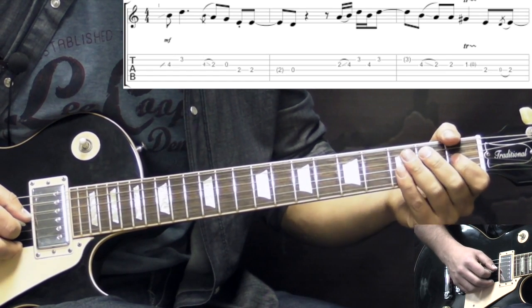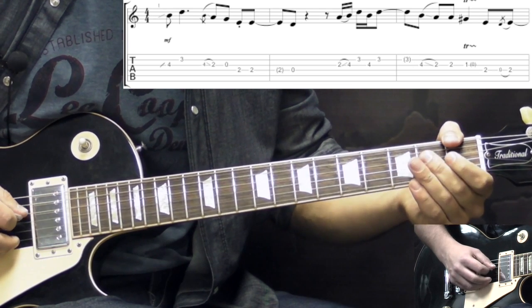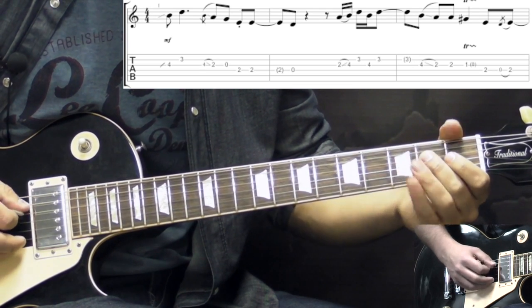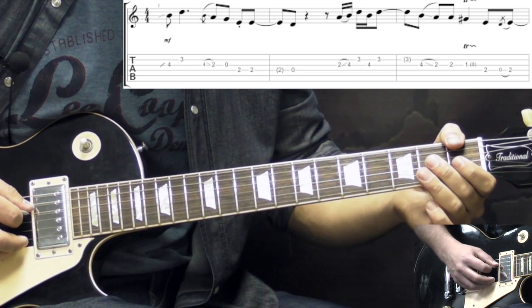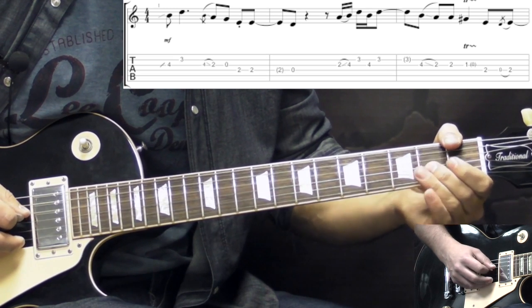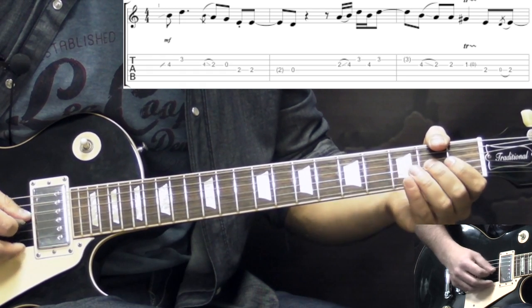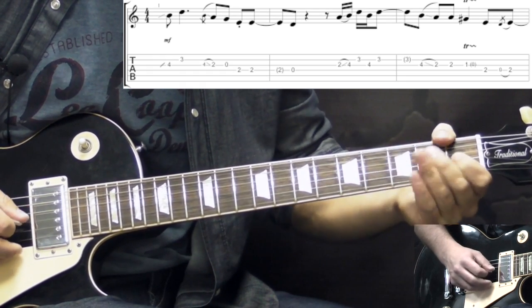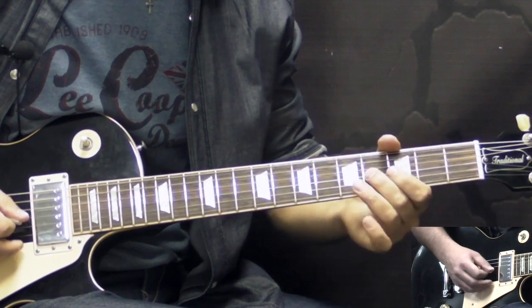Then we have a little trill between open and 1st fret on the G string. And then we play on the D string, 2nd fret. Then we have a grace note, so it's a quick hammer on from open to the 2nd fret. And then again the pull off to open. So one more time, the whole thing. Like that. Next phrase.